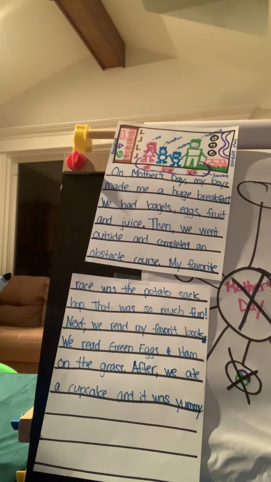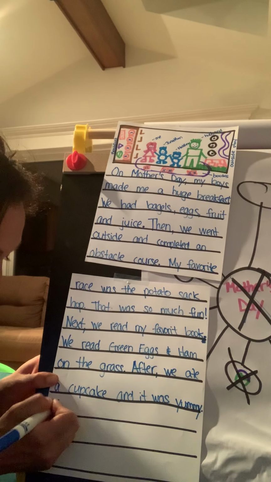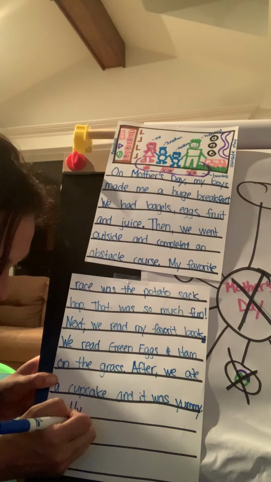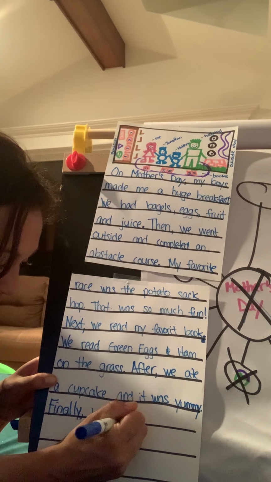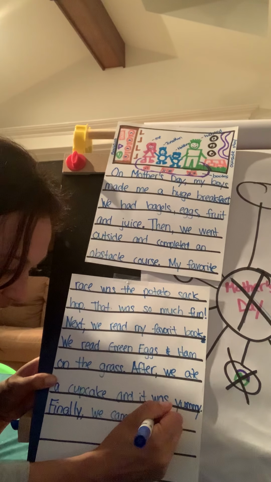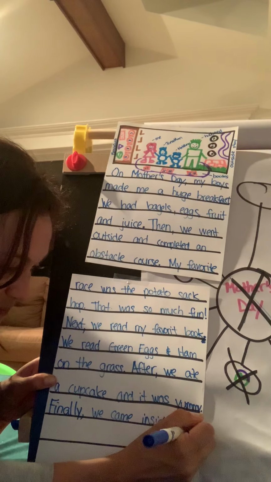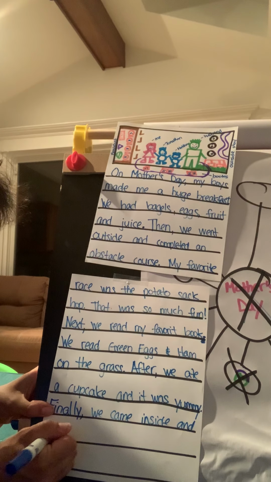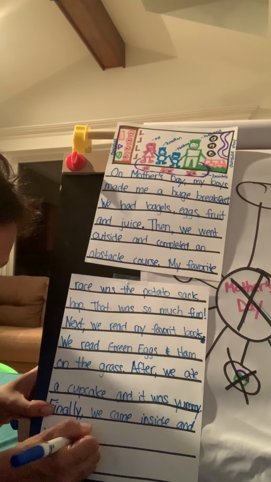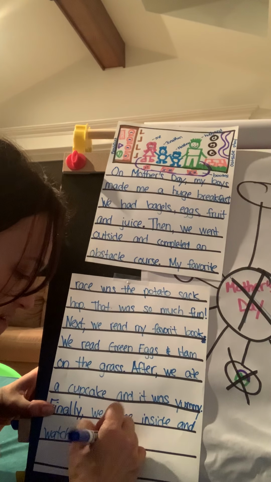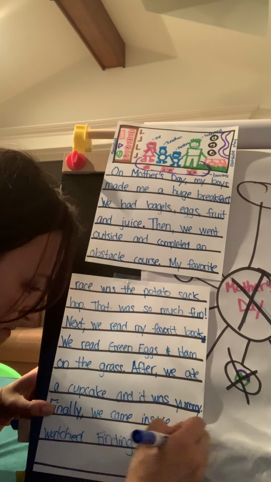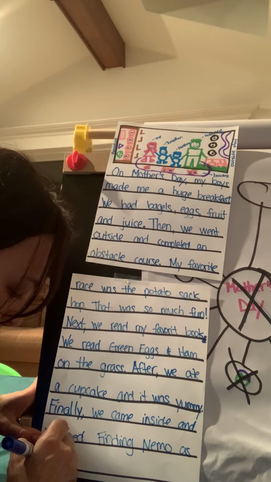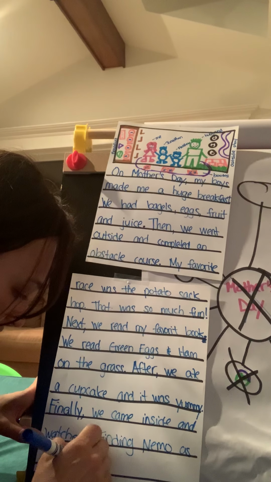And the last thing we did was watch a movie together as a family. So finally, that's another transition word that I want to use. We came inside and watched, gosh, this is so hard to write this low. Finding Nemo as a family.